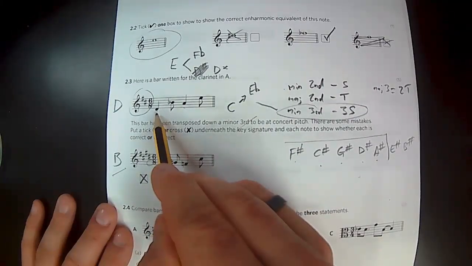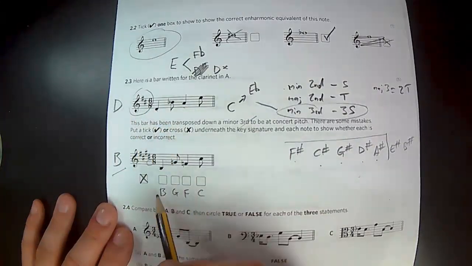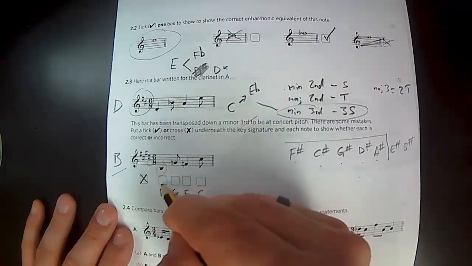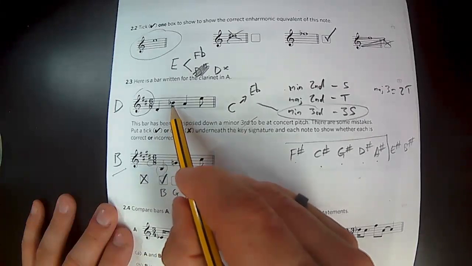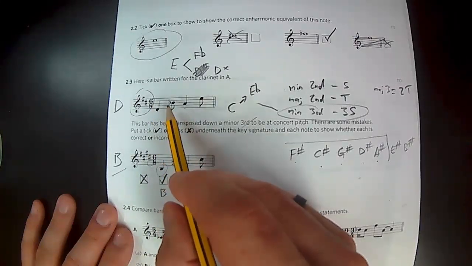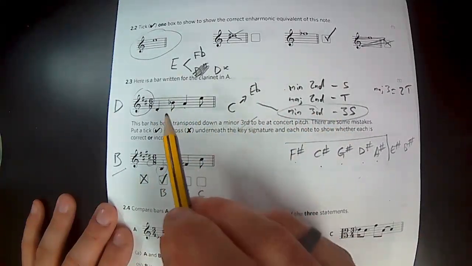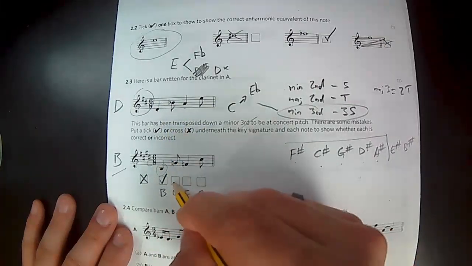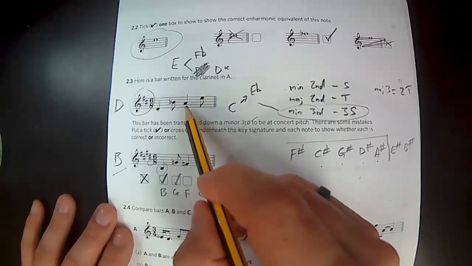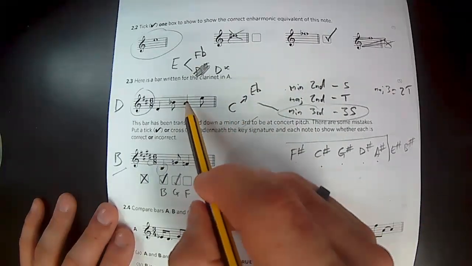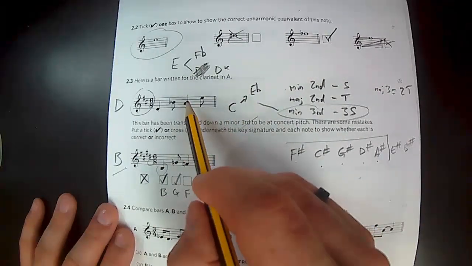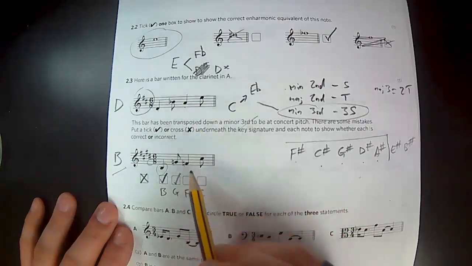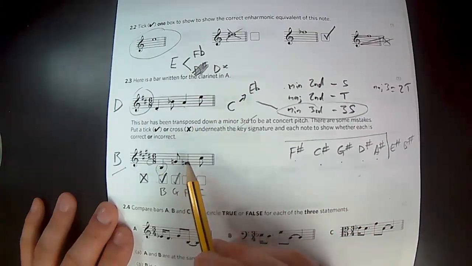D down a third, we said was going to be some kind of B. Down 3 semitones, it's the same as the key, so we should be getting a B. We do have a B. That's right. B flat down a third is going to be some kind of G. Down 3 semitones, A flat, G, so we should have a G natural. We do have a G natural. Excellent. A down a third, we said was going to be some kind of F. Down 3 semitones from A flat, G, F sharp. So we should have an F sharp. But we've got an F natural.